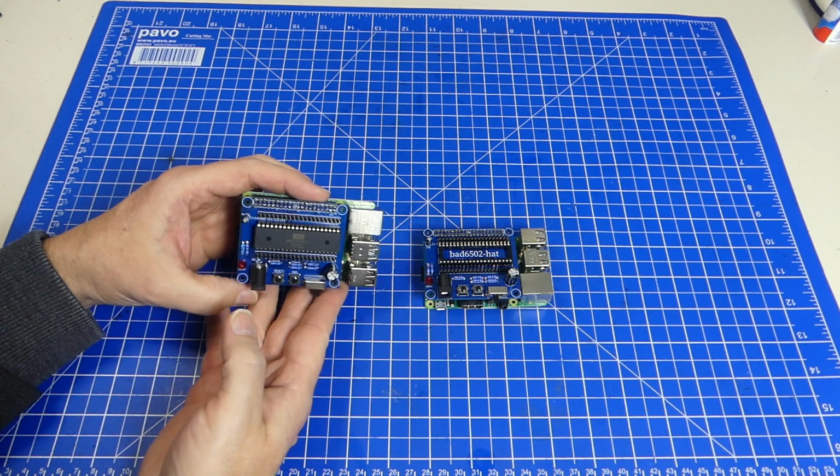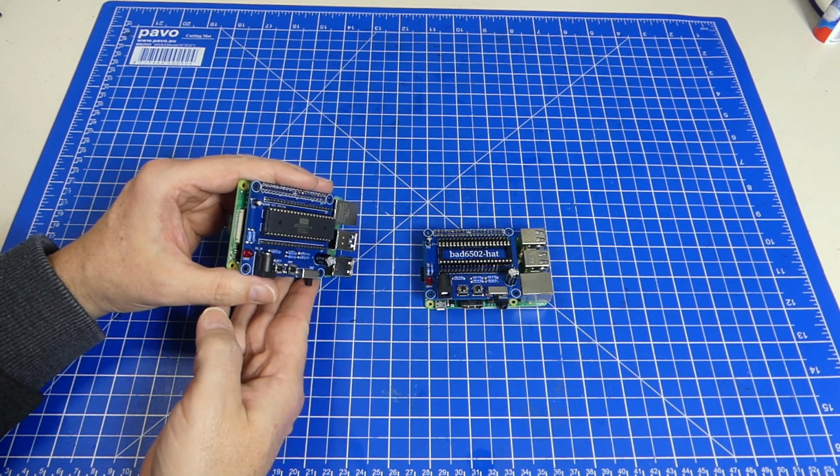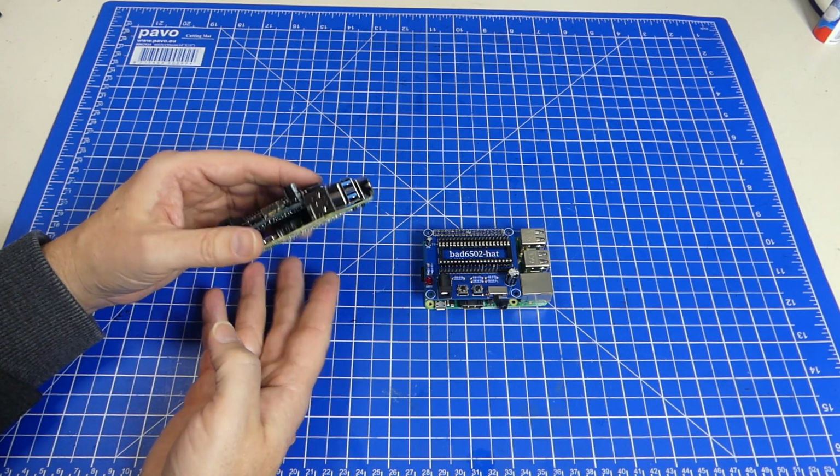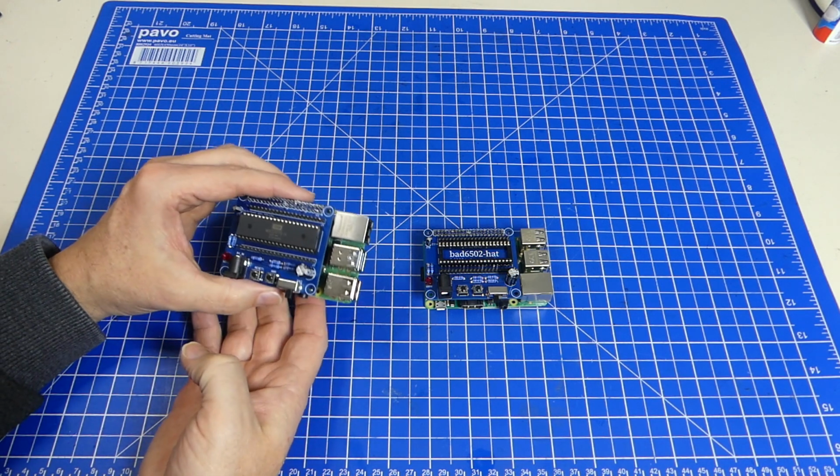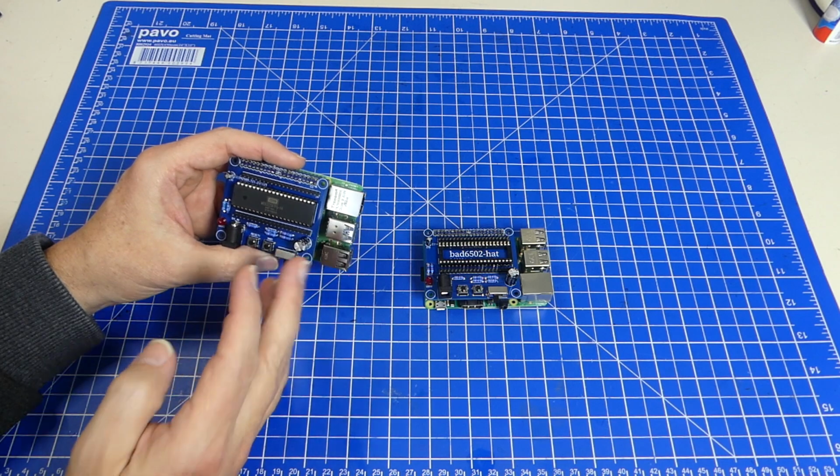I think the freedom is a lot bigger the more powerful the back end is.